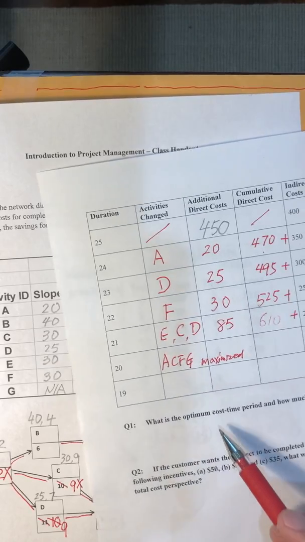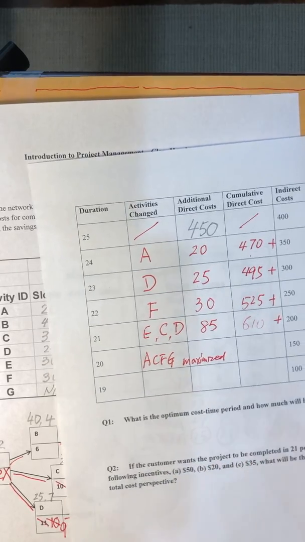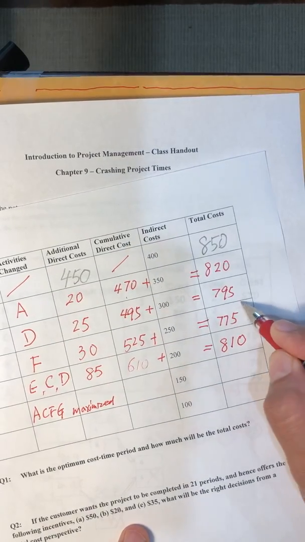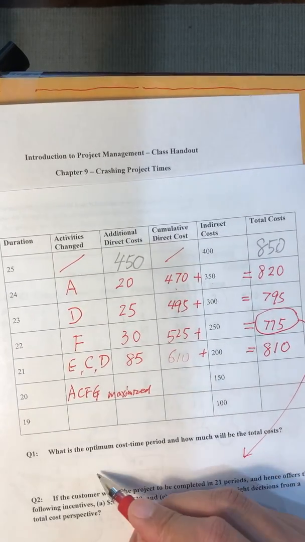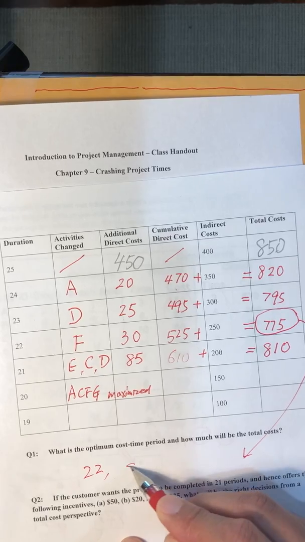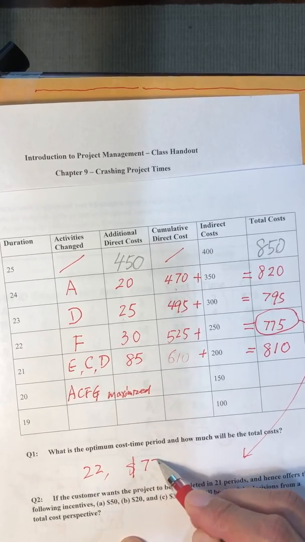So what is the optimal period and how much would it cost? That would be here, along this line: 22 periods. So the answer is 22 periods. The cost associated with 22 periods is $775.